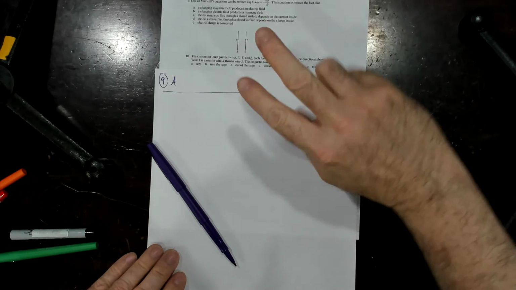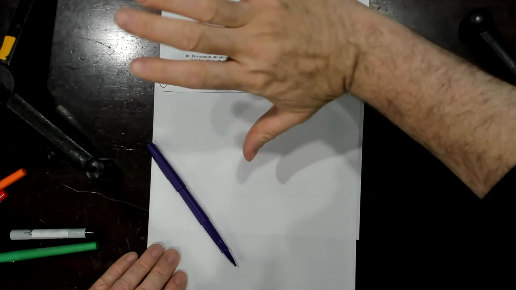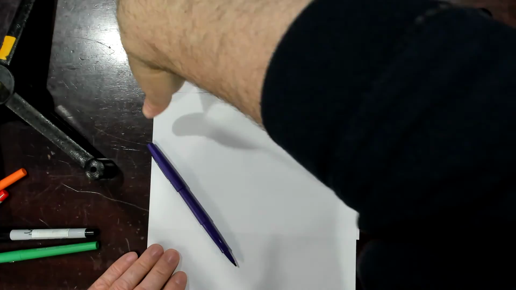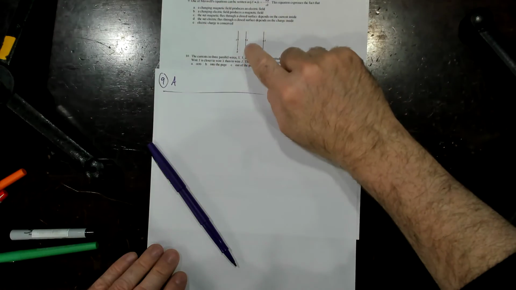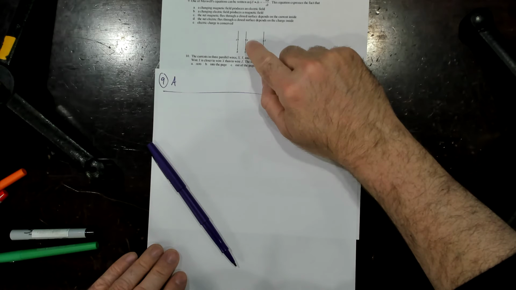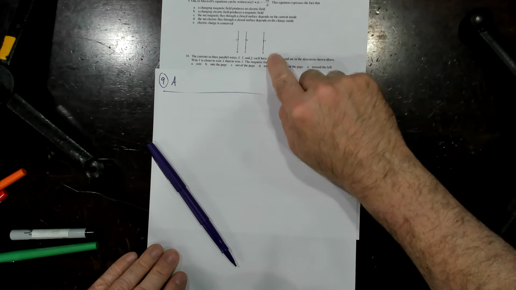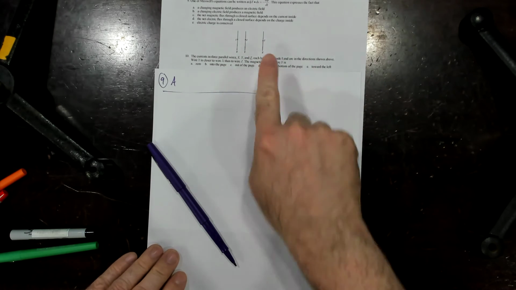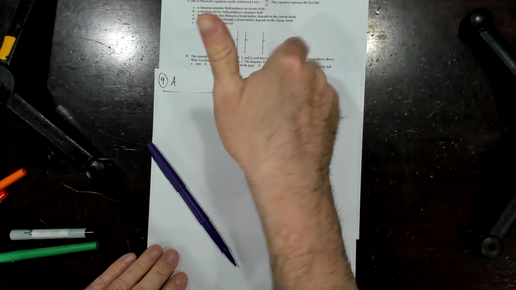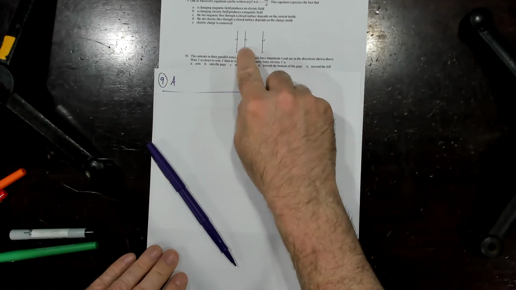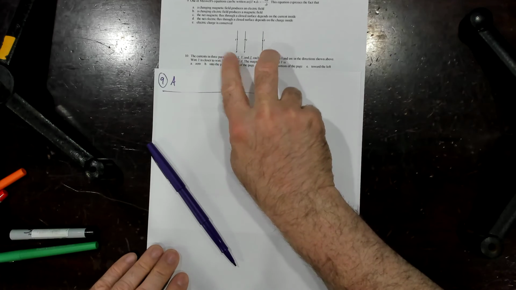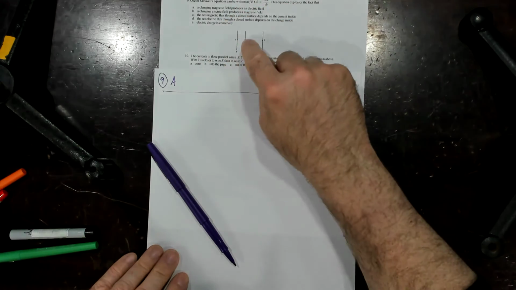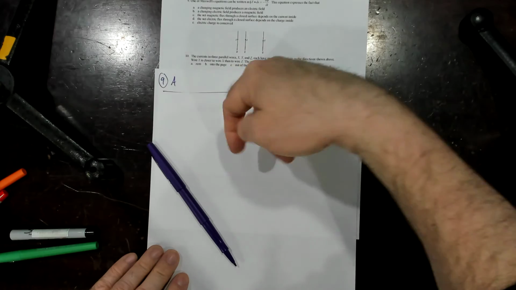Wire X, if the current's going down, I'm going to use the second right-hand rule. Grab the wire, thumb in the direction of the current. The way the fingers loop around is the way the field goes that it makes. So wire X, that current, is going to make field coming out of the page where wire Y is. What about Z? Current's going this way. Grab the wire. It also makes field out of the page. Both X and Z are making field shoot out of the page. So current Y is going down through a field that's going out of the page.